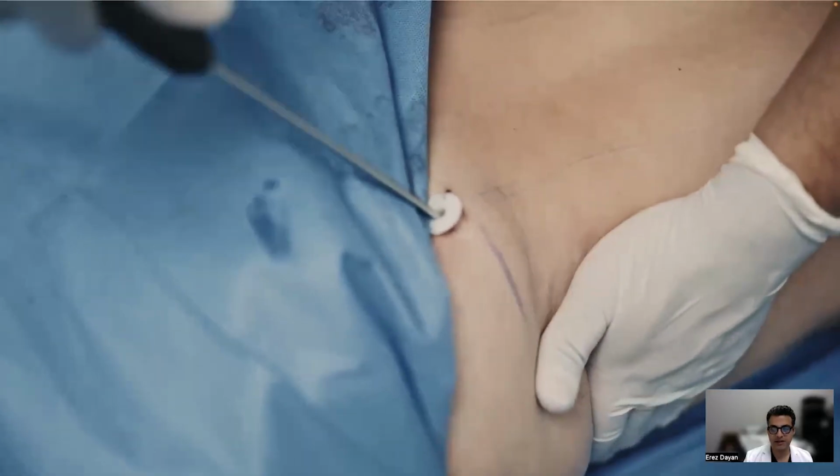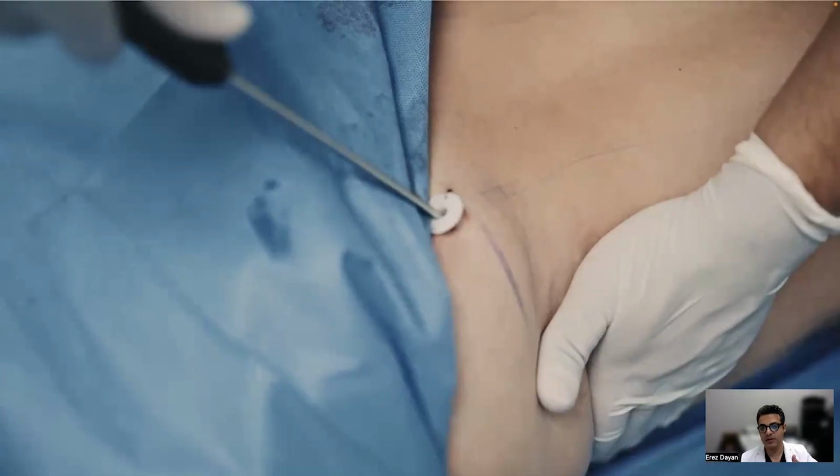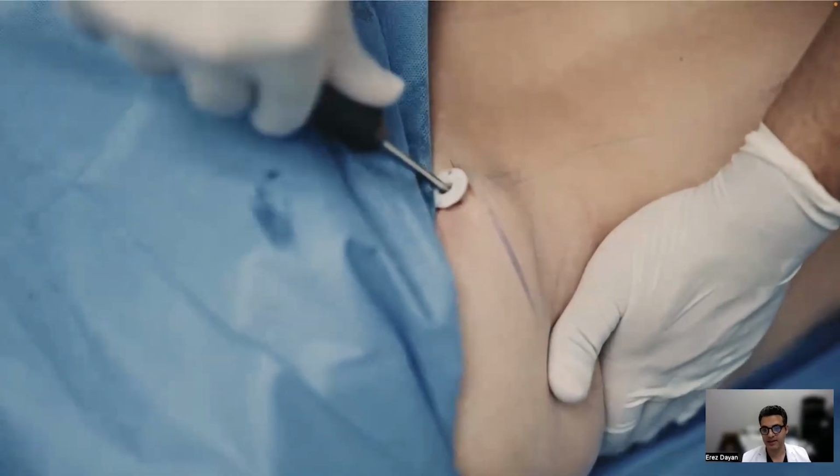Now here, I'm using a flat technique. So my hand is flat on the skin. I can feel where the cannula is underneath. I can feel my skin thickness. And I'm bringing the fat actually closer to the cannula by pushing it in.